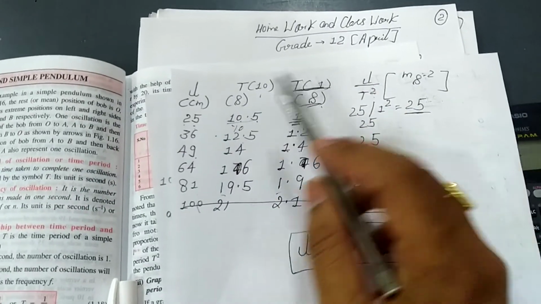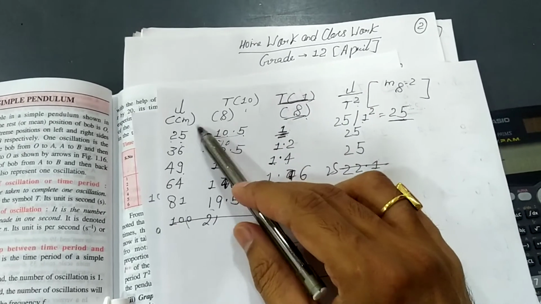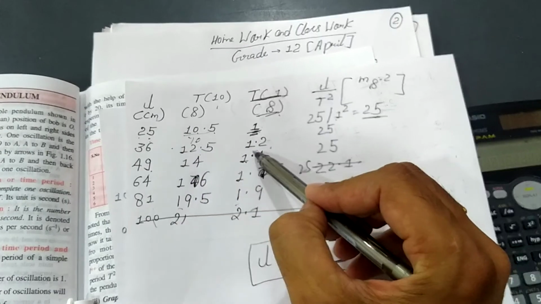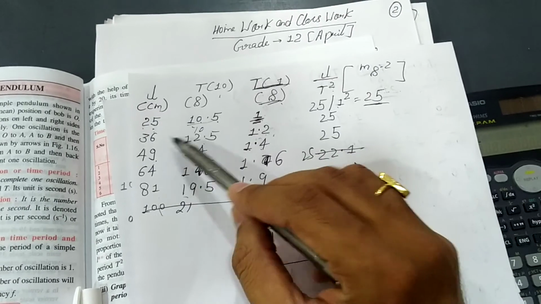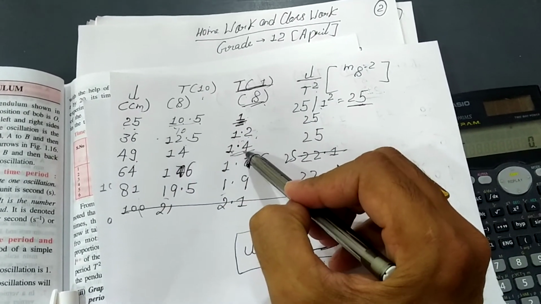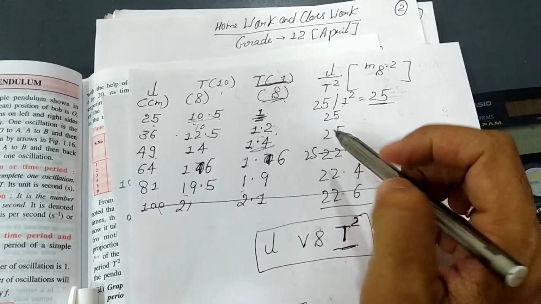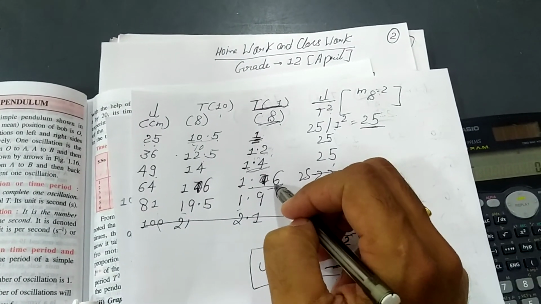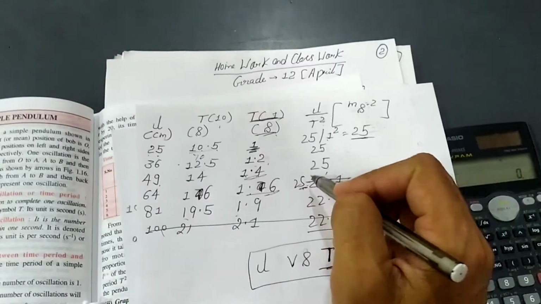If L is 25, T square means 1 square, that would be 25. L is 36, T square 1.2 squared, which is 1.44. 36 upon 1.44 will give you 25. Here also, 1.4 squared is 1.96, and if you divide 49 by 1.96, that will give you 25. 64 divided by 1.6 squared, that is 2.56. If you do it, you will again get 25.